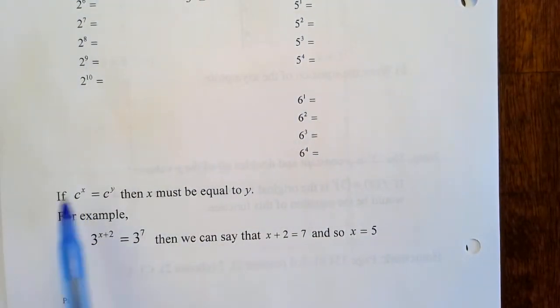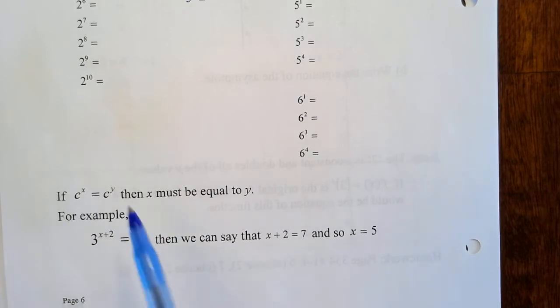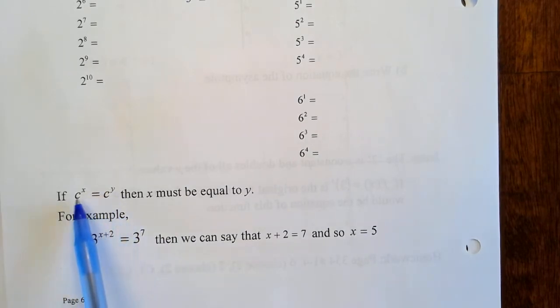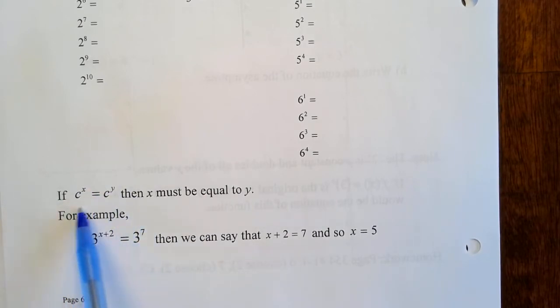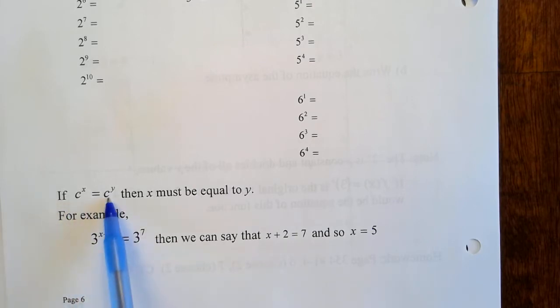Here's a really important note that we're going to use a lot to move forward. If I have two things that are equal to each other and they have the same base but different exponents, then my exponents have to be equal to each other, because these terms are equal and they have the same base. If they had different bases, well then totally different story. But if the base, which is the c part, is the same, then my exponents have to be equal to each other.